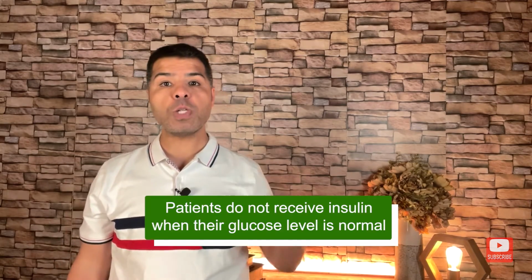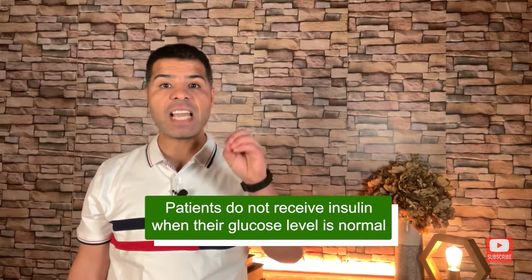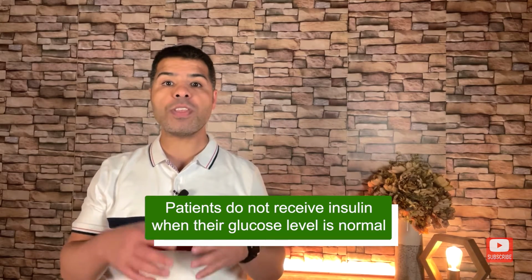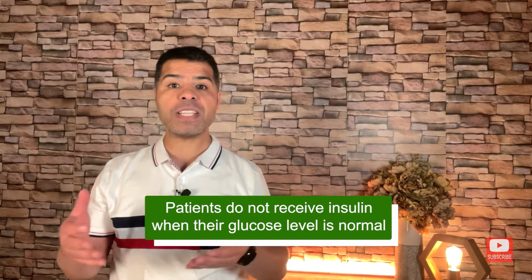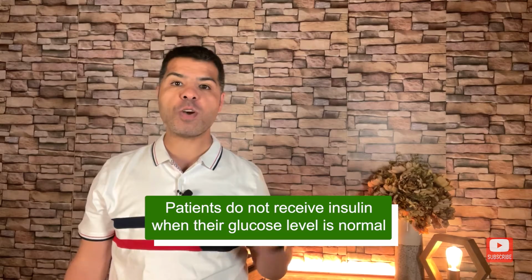Another problem with the insulin sliding scale is that patients do not receive insulin when their glucose level is normal, and within a few hours their glucose level increases, leaving them with long periods of hyperglycemia without any treatment. That's why we always recommend against the solo use of insulin sliding scale in inpatient settings, with few exceptions. I will discuss that soon.